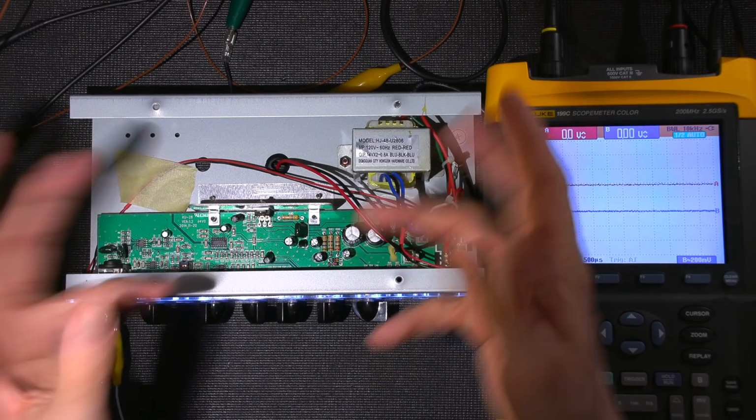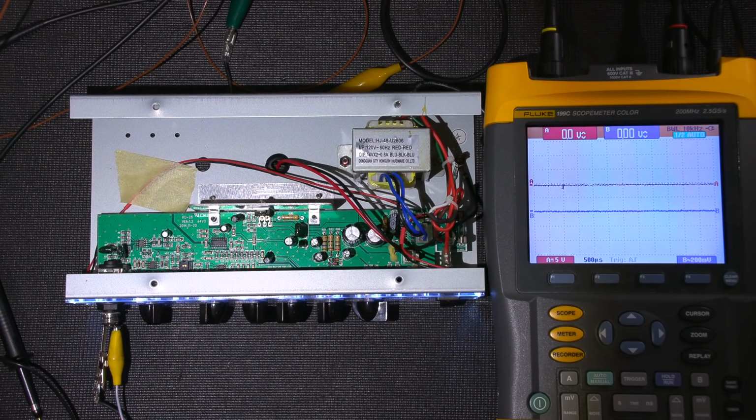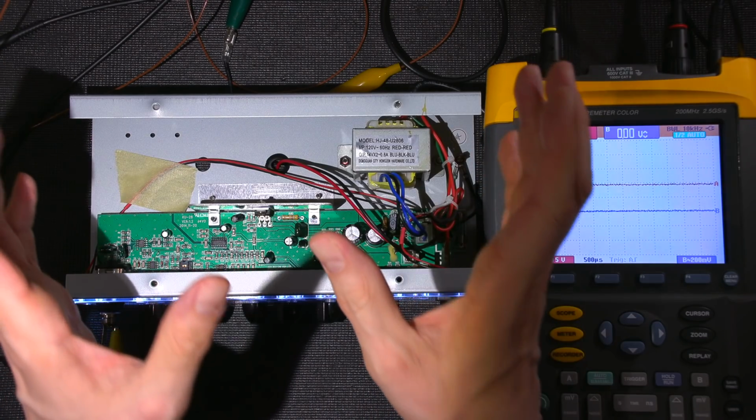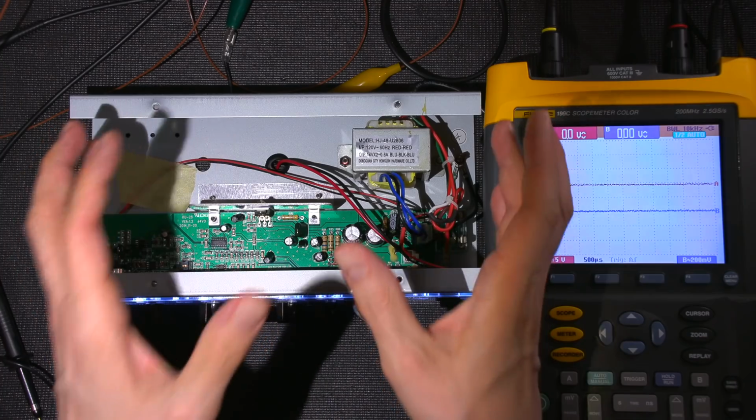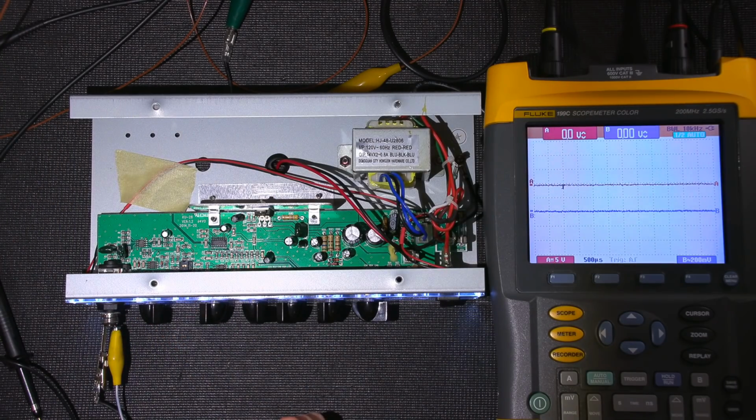You can't just drill holes and put transformers in and expect something to work, because it may look good aesthetically, but electrically it looks pretty ugly. You know, that's the way it works. So it's all about that balance. You need it to look great aesthetically, and you need it to work great electrically.